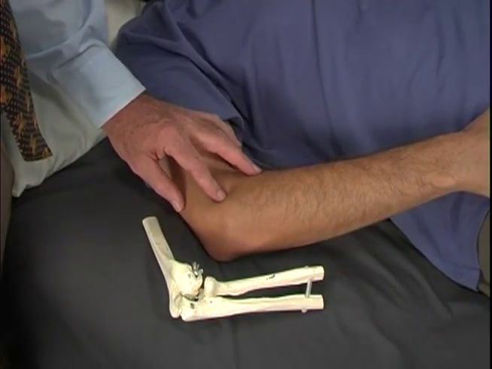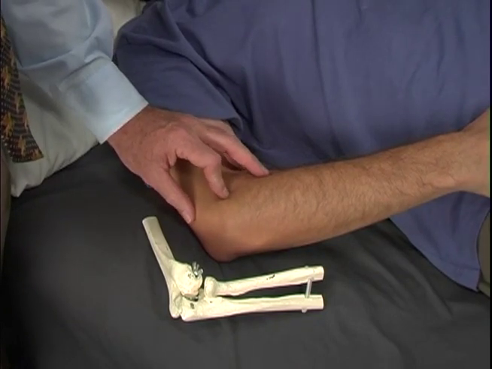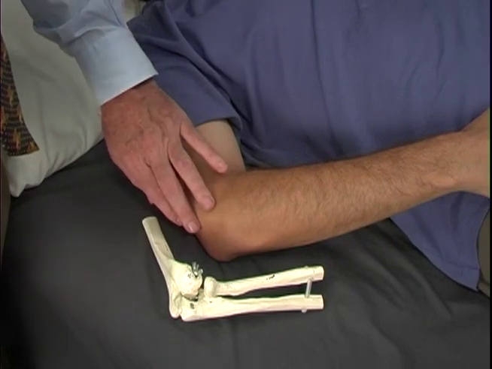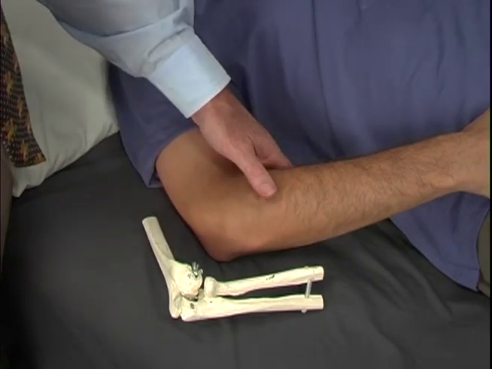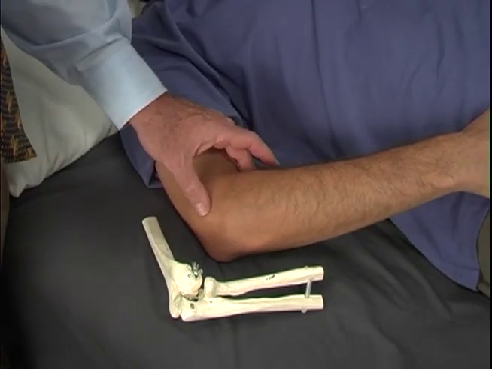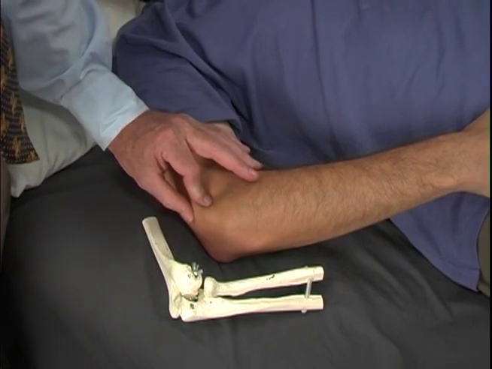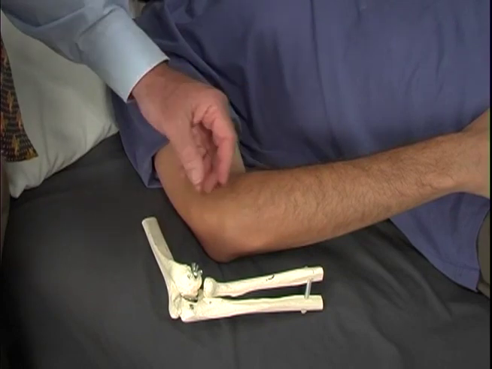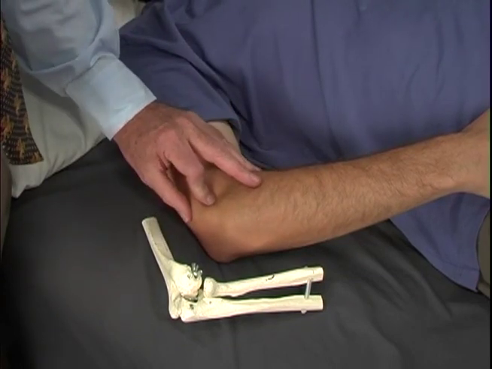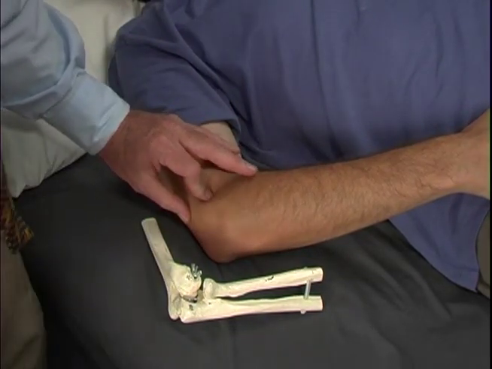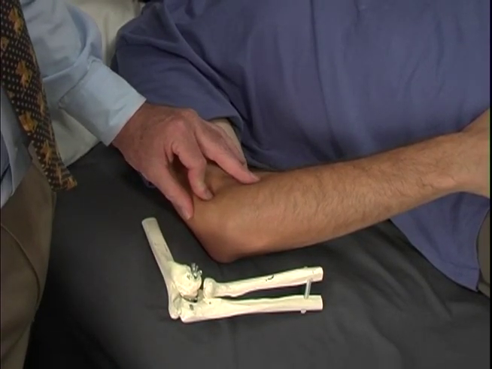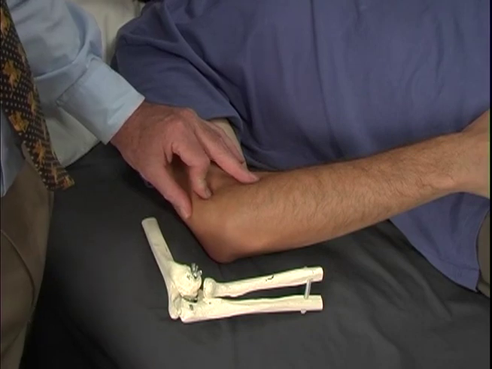Now we'll be demonstrating the injections of the elbow. We're basically concerned about the lateral epicondyle area and the medial epicondyle area. The lateral epicondyle contributes to lateral epicondylosis through the attachments of the common extensor tendons of the forearm. This is a common condition that we find responds quite well to prolotherapy injections.